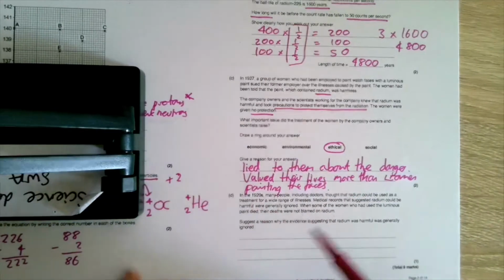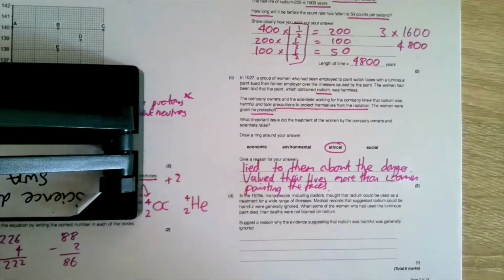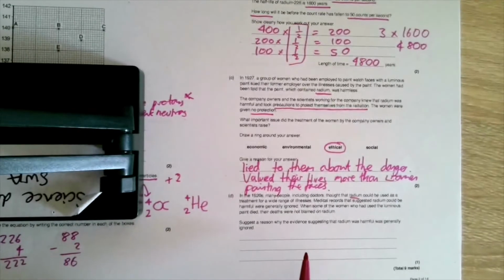In the 1920s, many people, including doctors, thought that radium could be used as a treatment for a wide range of illnesses. Medical records that suggested radium could be harmful were generally ignored. When some of the women who had used the luminous paint died, their deaths were not blamed on radium. Suggest a reason why evidence suggesting that radium was harmful was generally ignored.